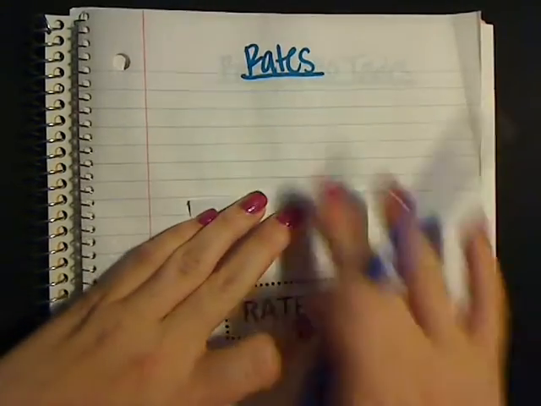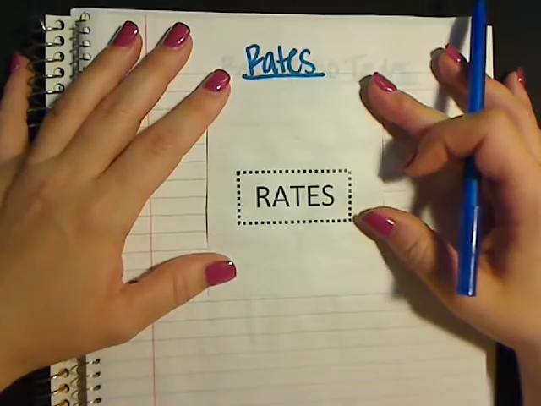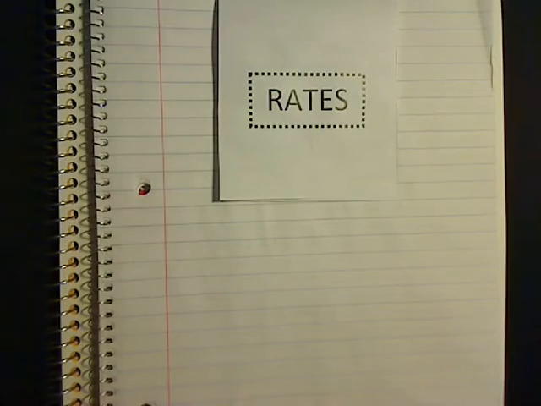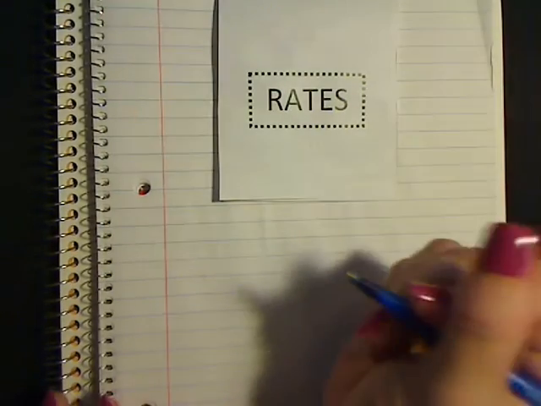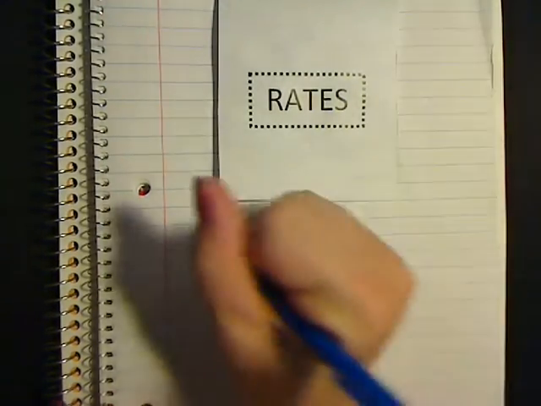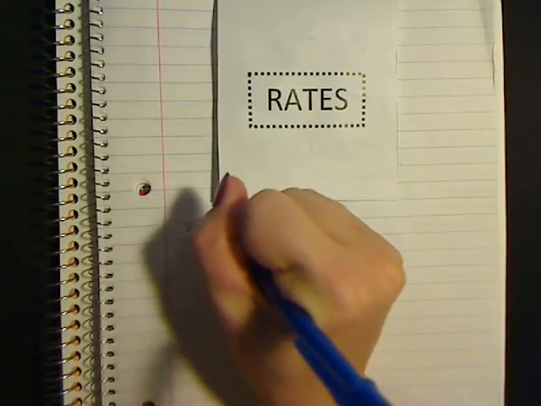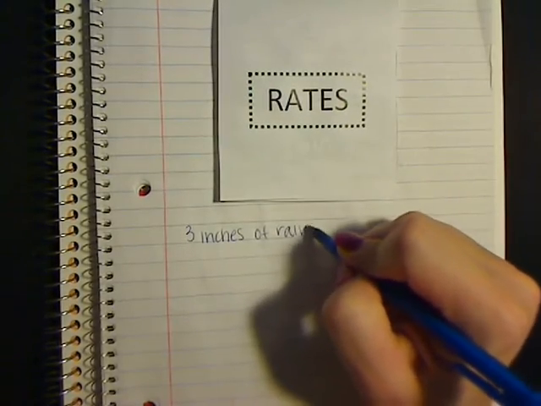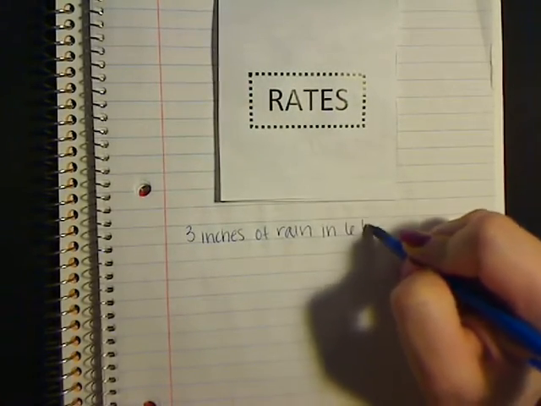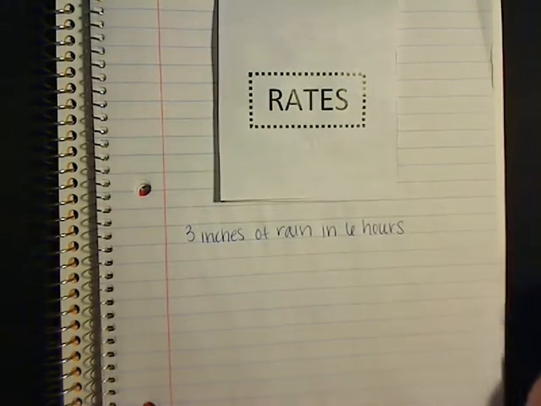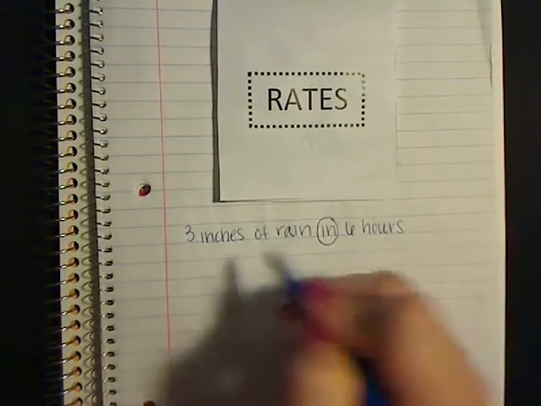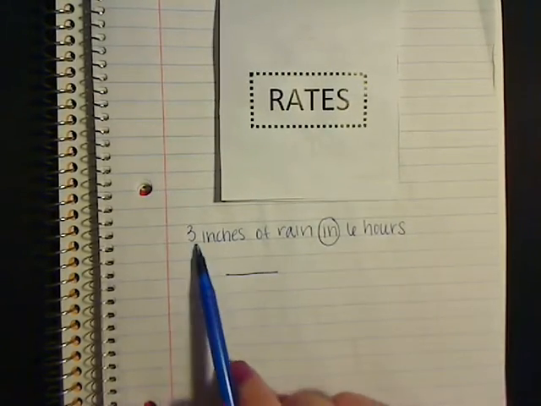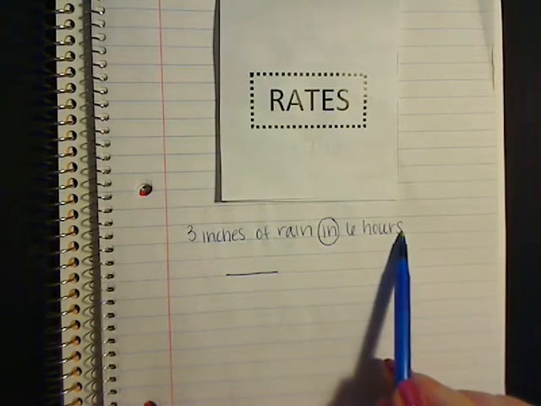If you want to fold those in half and glue them into your spiral, and then down here at the bottom, we're just going to write some examples of rates. So let's say that we had 3 inches of rain in 6 hours. Okay, so here's my keyword, in. That creates my fraction. Okay, so 3 inches of rain in 6 hours.